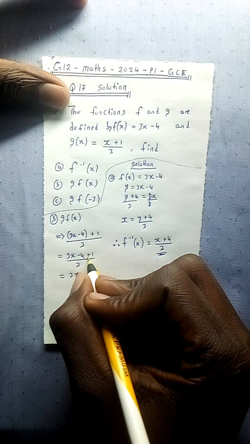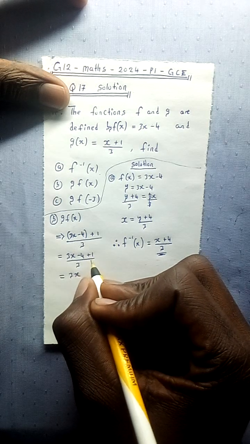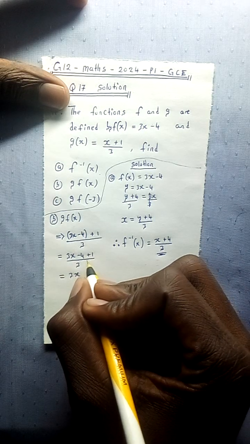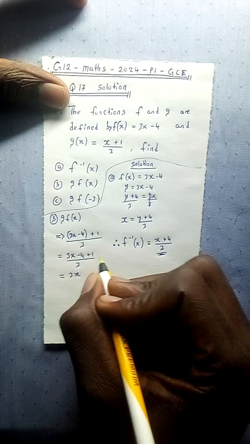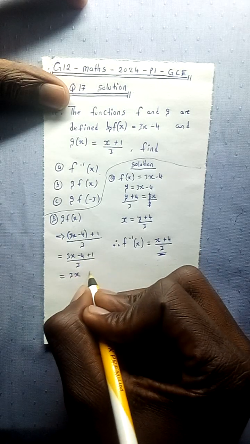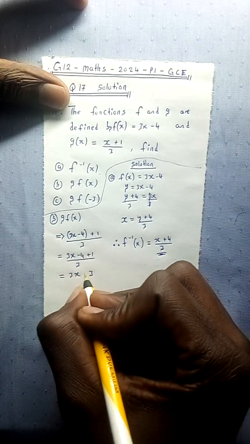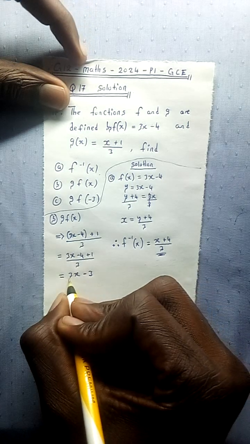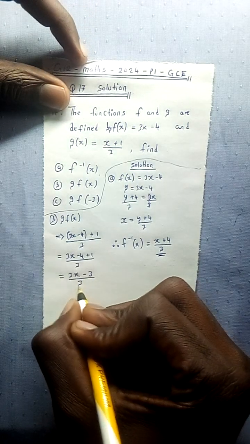Different signs we add, we subtract, and maintain the sign from the bigger number. So it will be 4 minus 1, that's 3. Okay, what's the sign of the bigger number? That's negative. All right, then over 3.